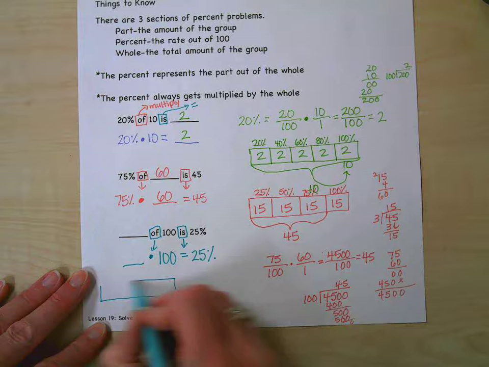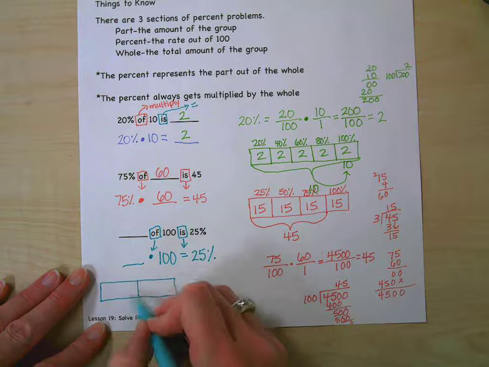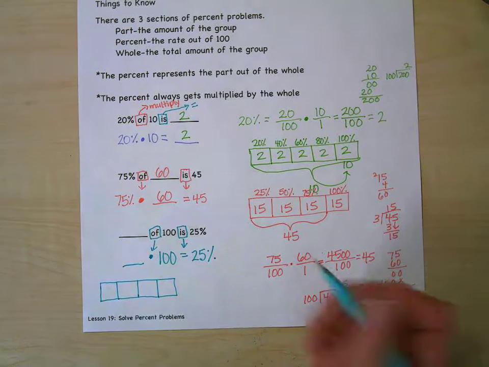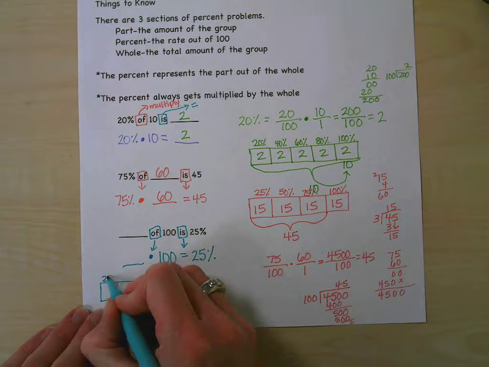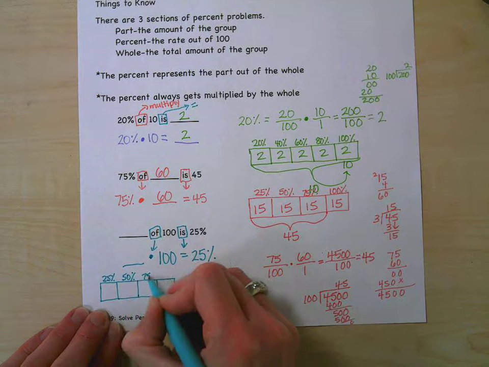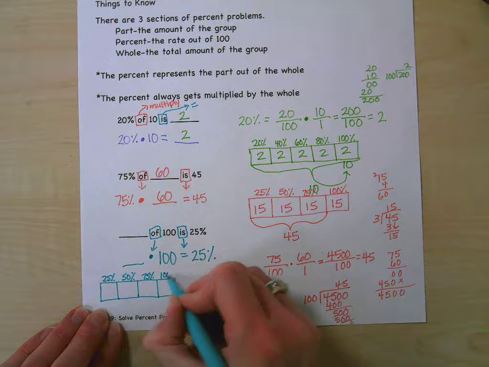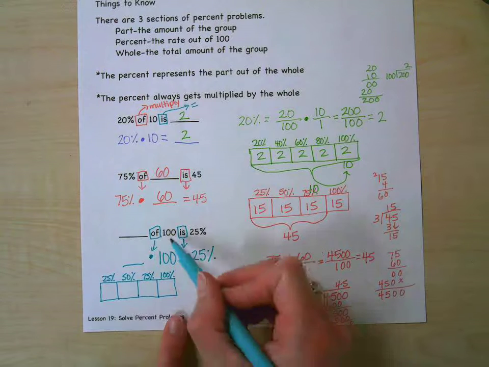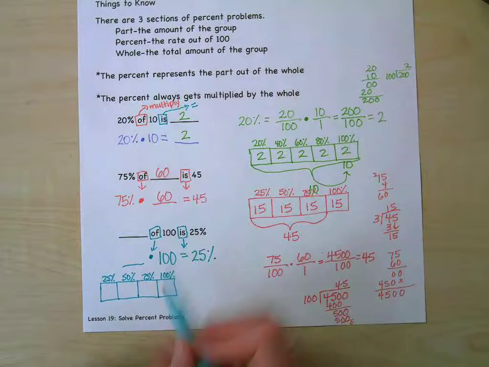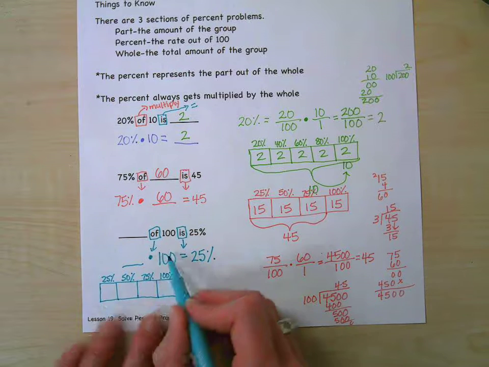So we know the whole. The whole is 100. So again, we're doing 25%. So again, I'm going to cut it into fourths because 1/4 is 25%. So 25%, 50%, 75%, 100%. And we know our whole, because remember it says that the whole is the total amount of the group.